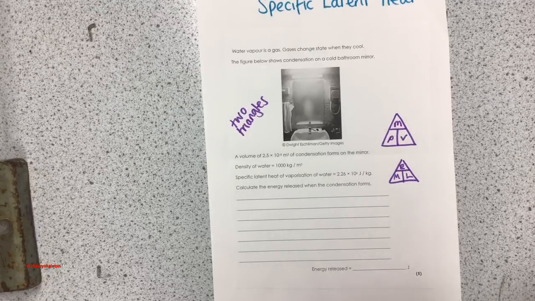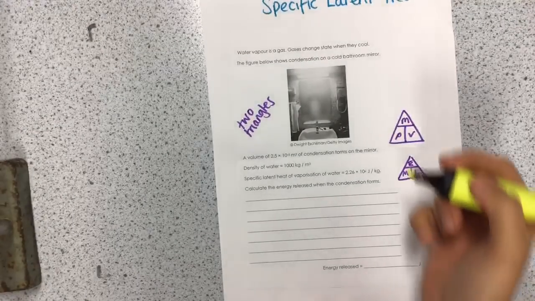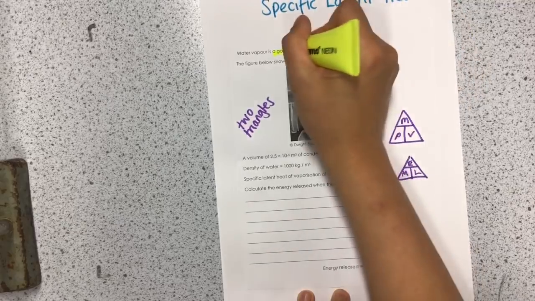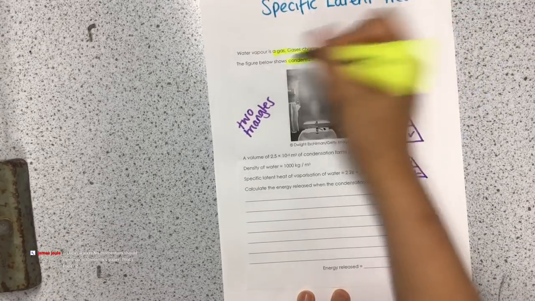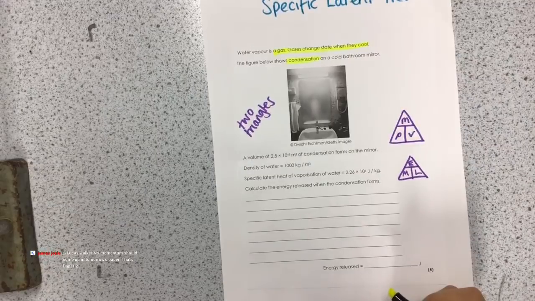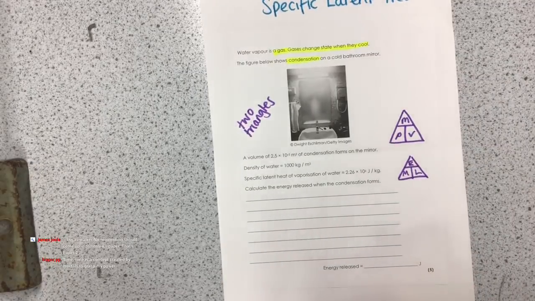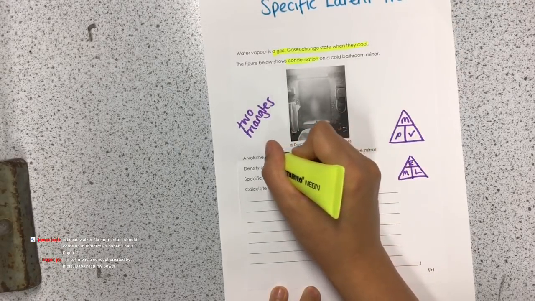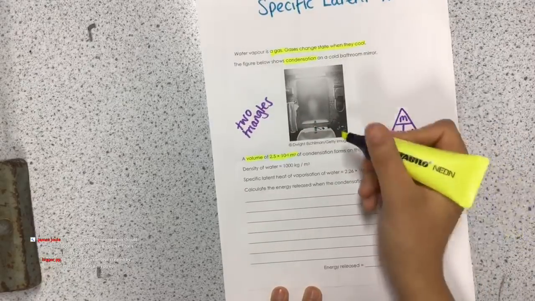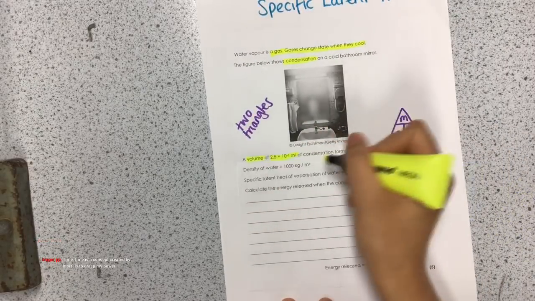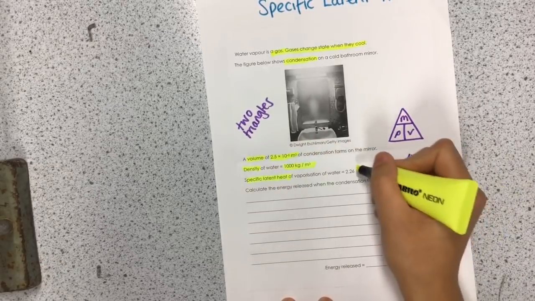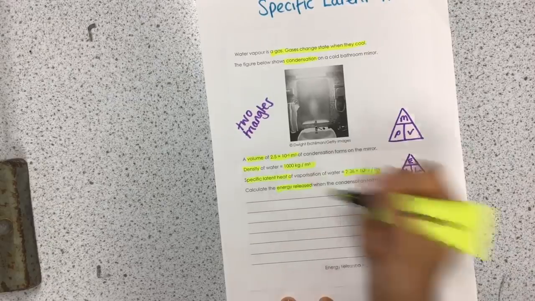So this is an interesting one that we'll just quickly do together before we go on to atomic structure and radioactivity. So water vapour is a gas. Gas changes state when they cool. The figure below shows the condensation on a cold bathroom mirror. The volume of 2.5 times 10 to the minus 5 metres cubed of condensation forms on the mirror. Water has a density of 1,000 kilograms per metre cubed. The specific latent heat is this. Calculate the energy released.